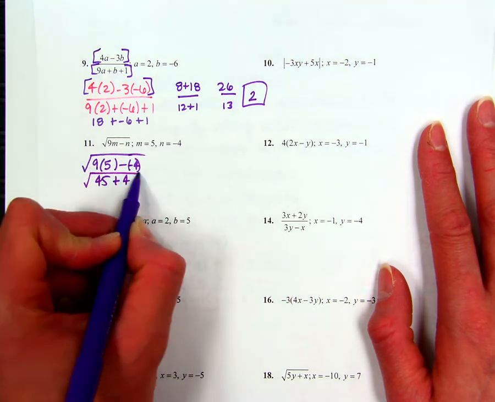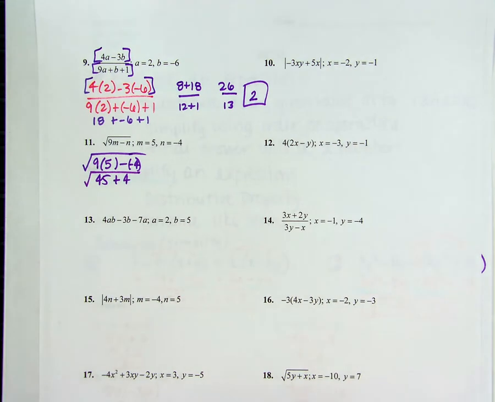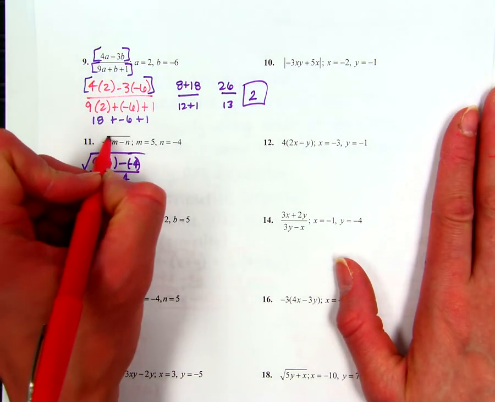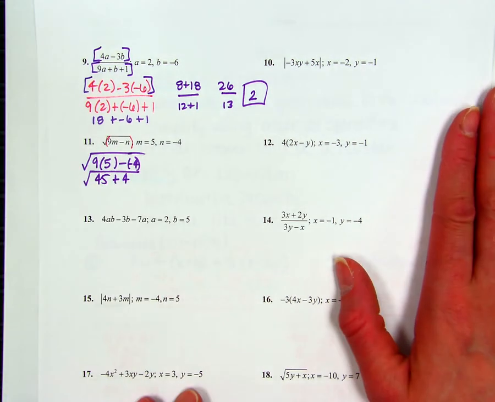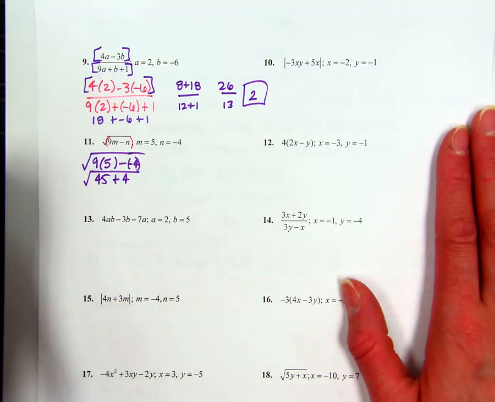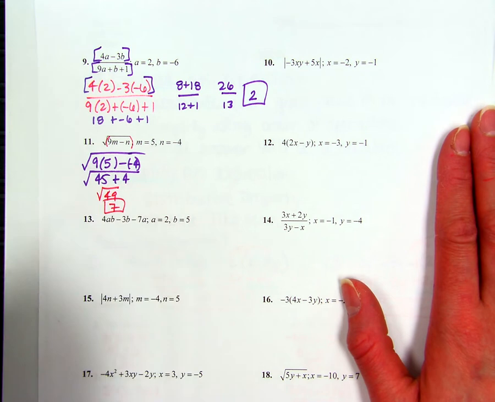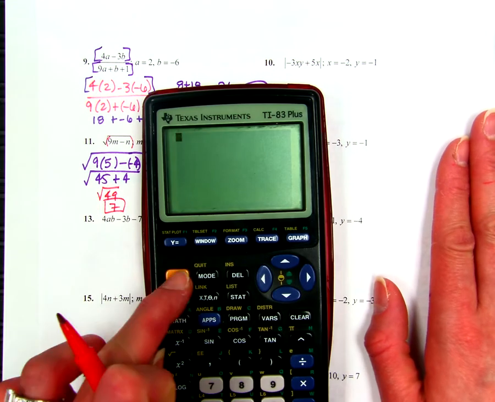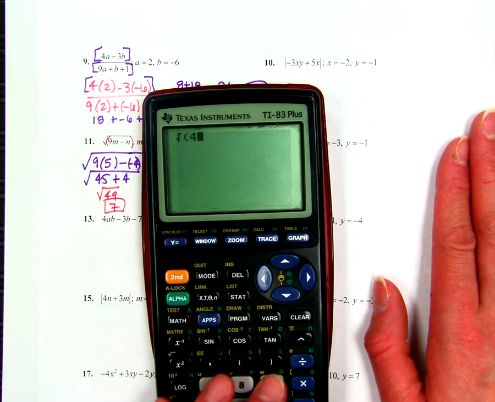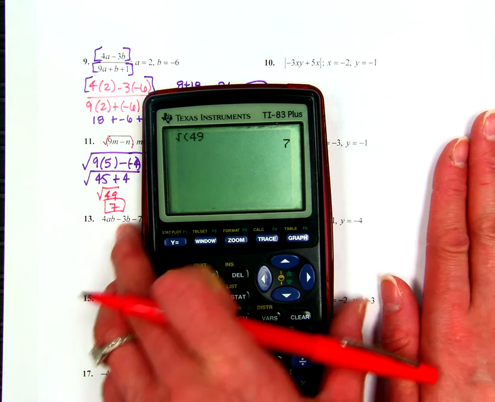And notice that we're just doing everything underneath our radical, or our square root symbol, first, because there's another implied grouping symbol that tells you you've got to do everything there first. So now we've got square root of 49, and the square root of 49 is 7. If you don't remember where your square root key is, it's above the x squared. So if you don't know that one, you could try it in your calculator.